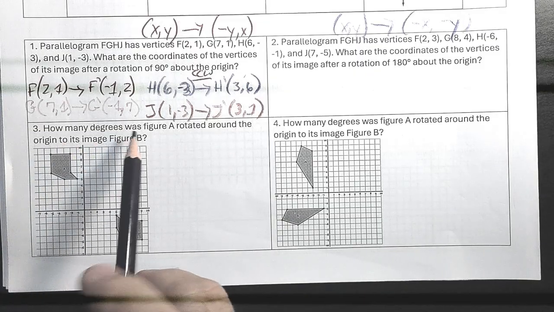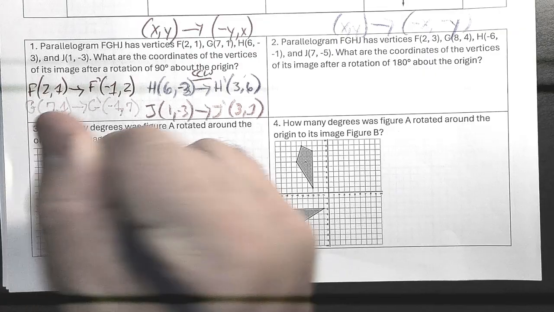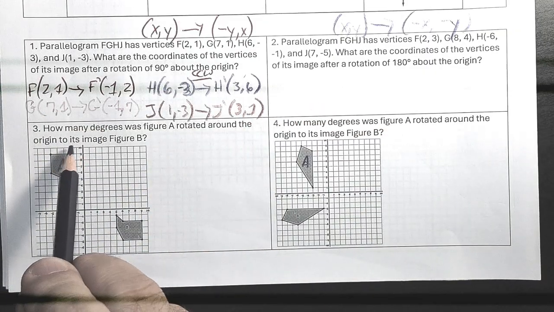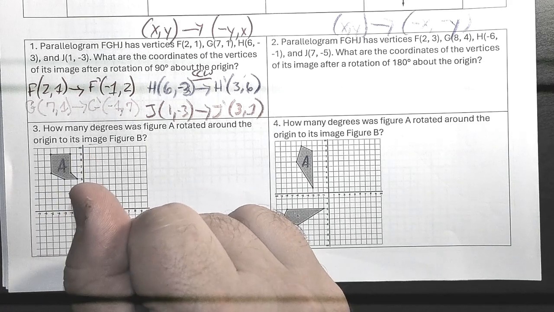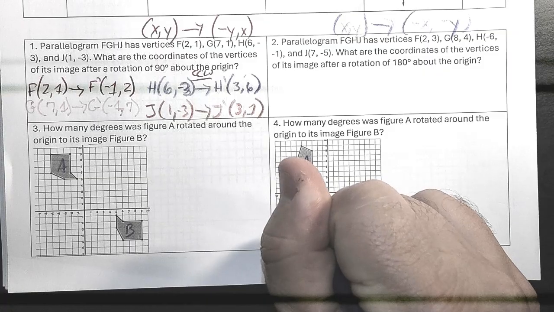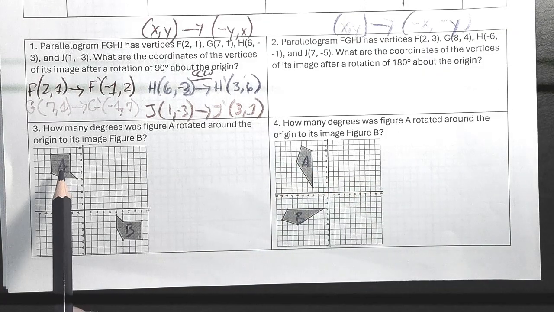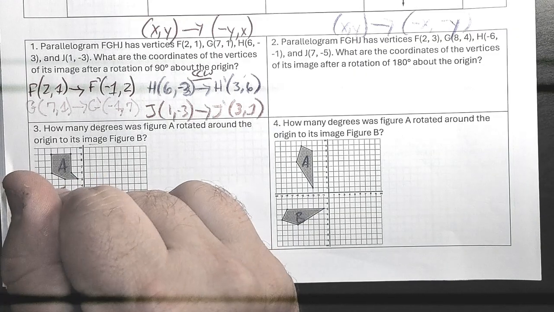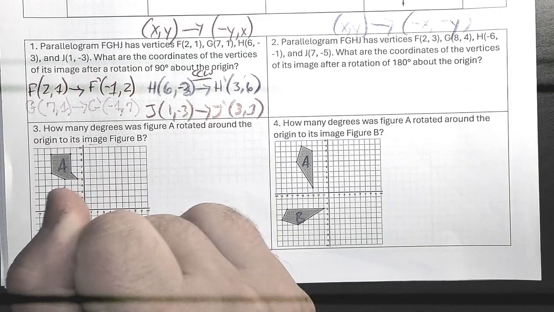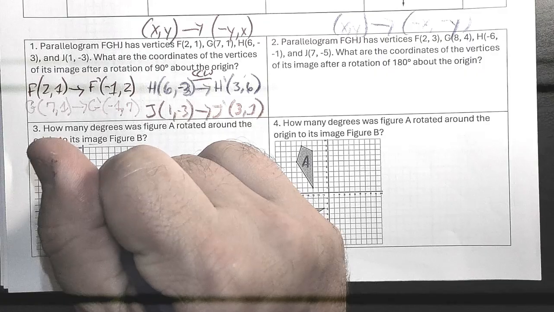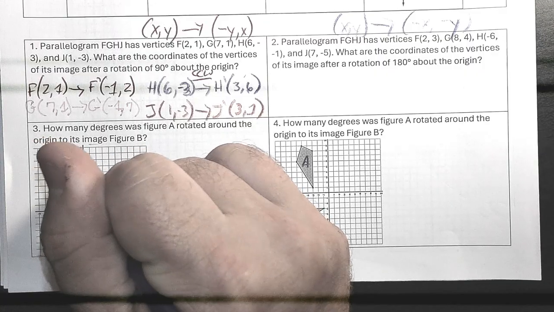All right, so how many degrees was figure A? This is figure A, rotated around the origin to find its image, figure B. From here to here, you see that's halfway across the page. That's going to be 180 this way or 180 that way. So we're going to draw an arrow. Nice arrows. Happy little accident. Anyway, again, it's late. And you go this way.